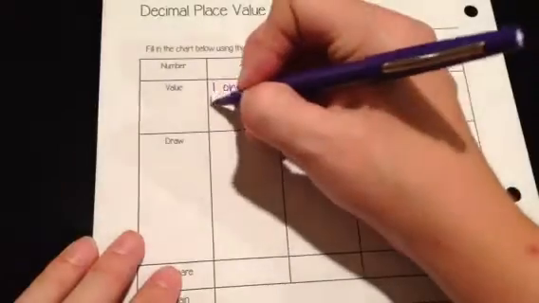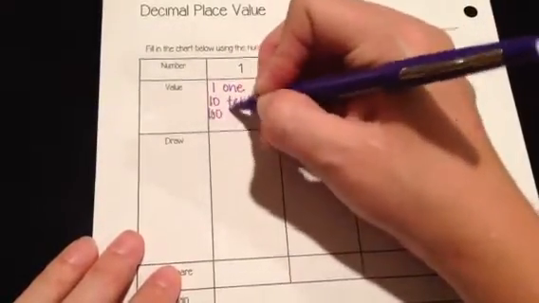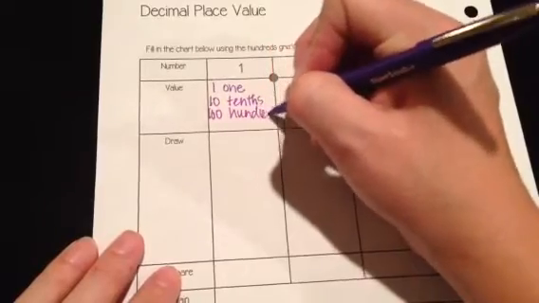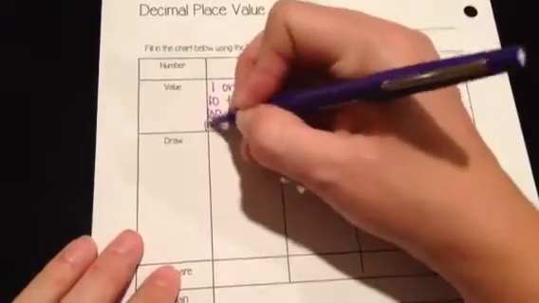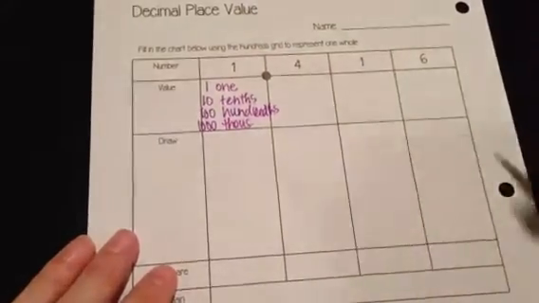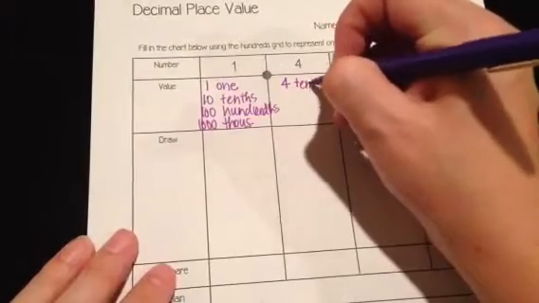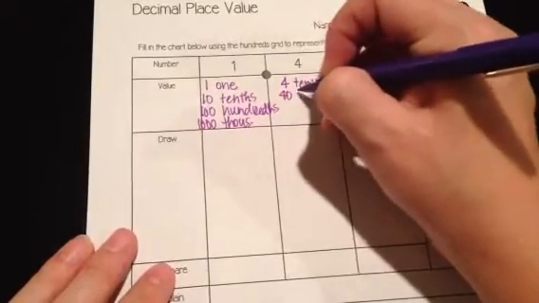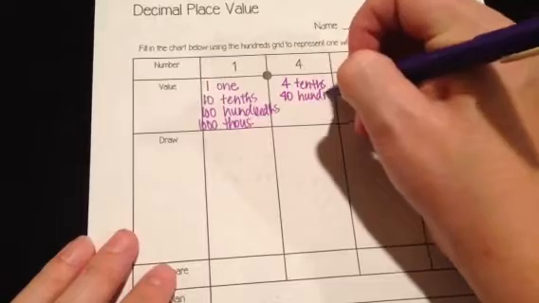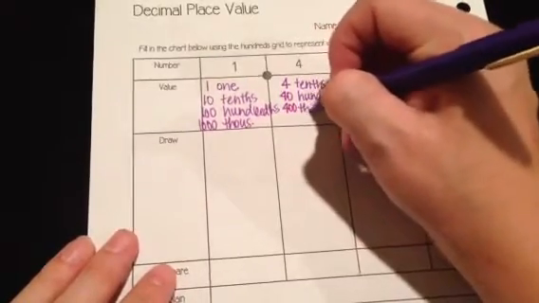It also has a value of 10 tenths, 100 hundredths, and 1,000 thousandths. I'm going to go ahead and abbreviate that one. And the 4 has a value of 4 tenths, 40 hundredths, or 400 thousandths.